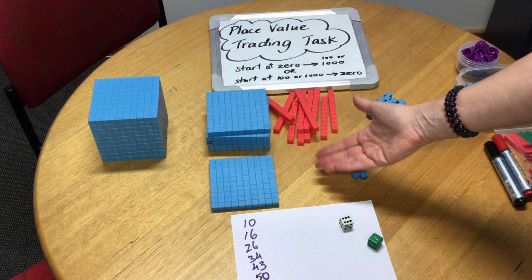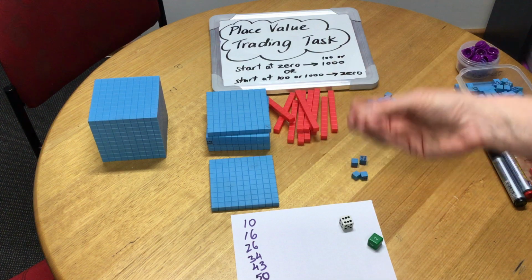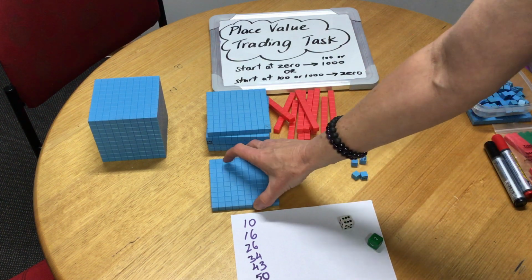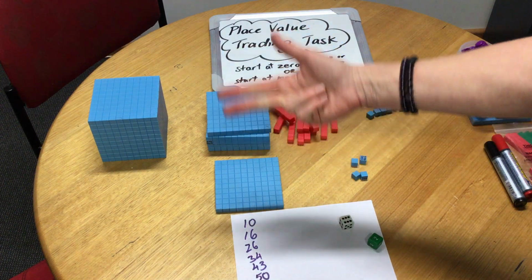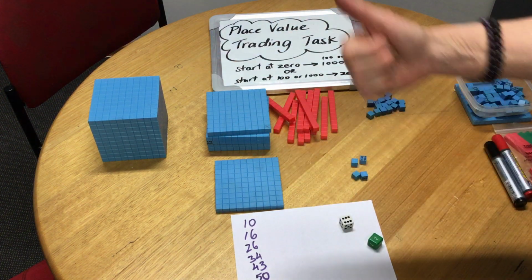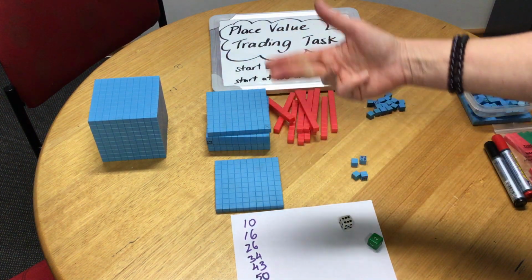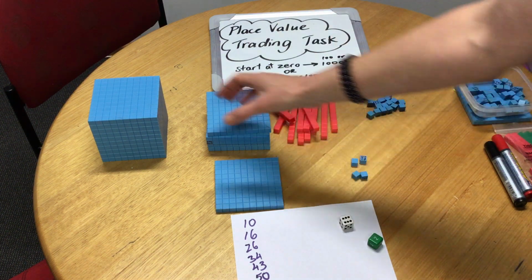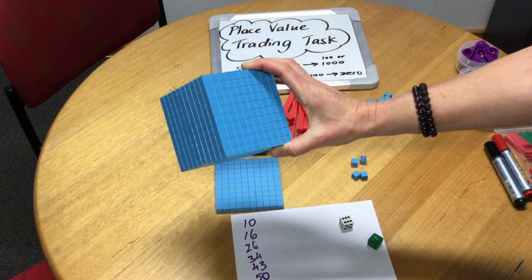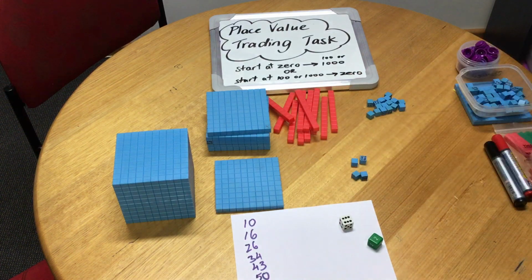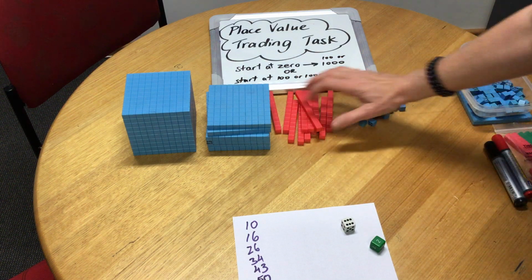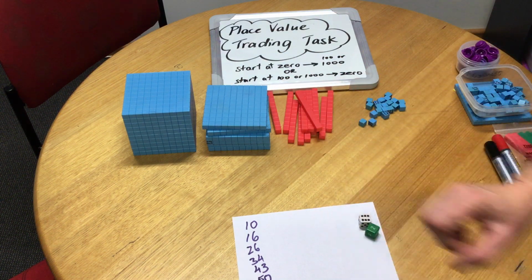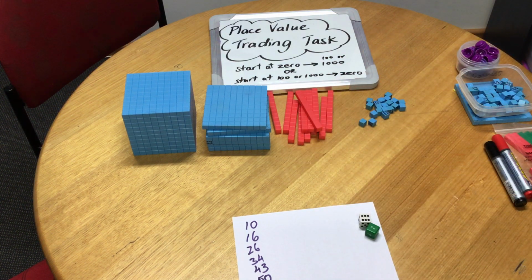And I keep going and I'll be building up my ones and trading into my tens. I'll be building up my tens and trading into my hundreds, and at some stage I'll have 10 hundreds. 100, 200, 300, 400, 500, 600, 700, 800, 900, 1,000, and that's what this block is, 1,000, and I've got to the end of the game. So starting off with 0, with a collection of resources, MAB blocks and a couple of dice, have a go.